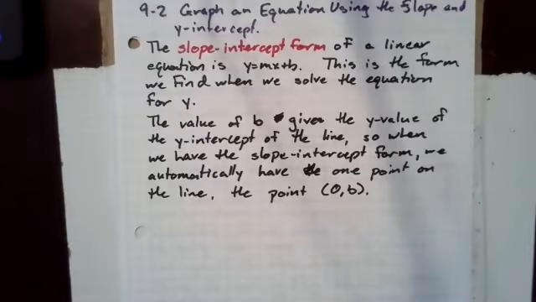In this video, we will discuss graphing equations using the slope and y-intercept. The slope-intercept form of a linear equation is y equals mx plus b. This is the form we find when we solve the equation for y. The value of b gives the y value of the y-intercept of the line. So when we have the slope-intercept form, we automatically have one point on the line, the point (0, b).